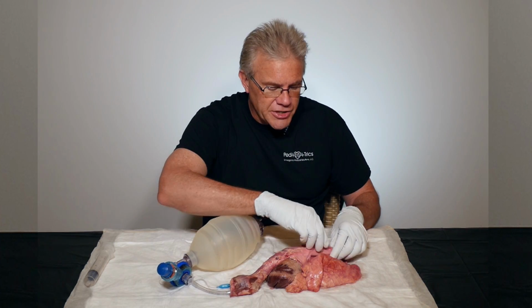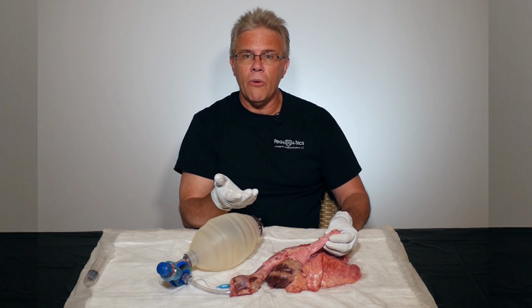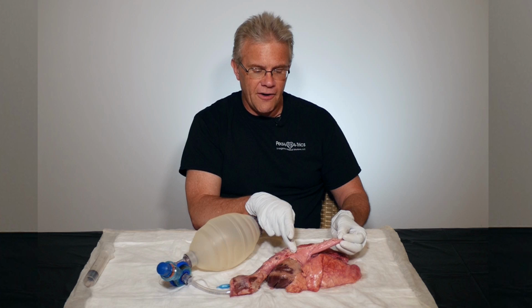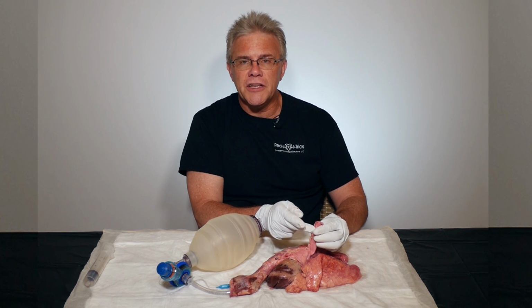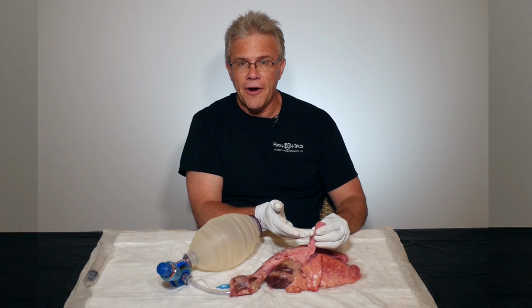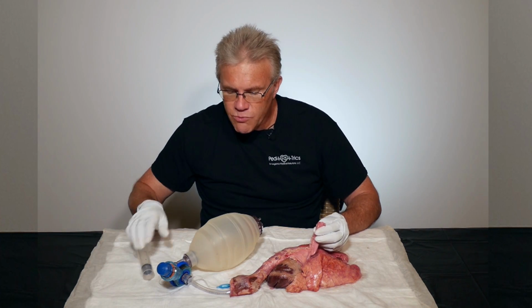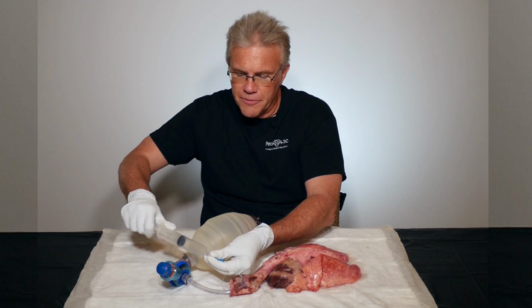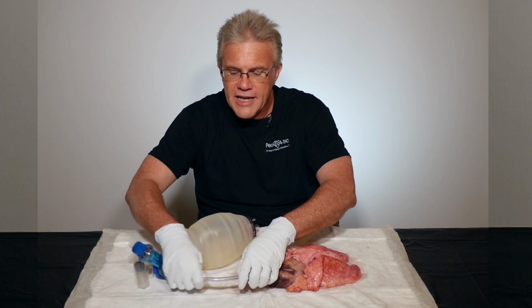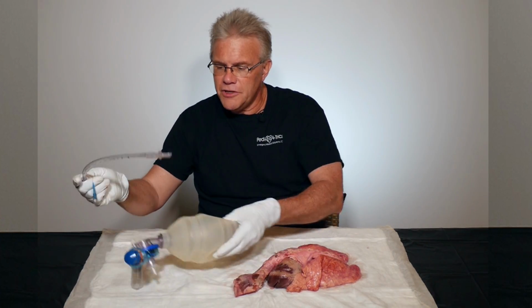Now, the other issue when it comes to things that go pop is right here. So anatomically, what we're looking at here is your descending aorta. In our case, we're going to deflate the endotracheal tube and take it out of the trachea.